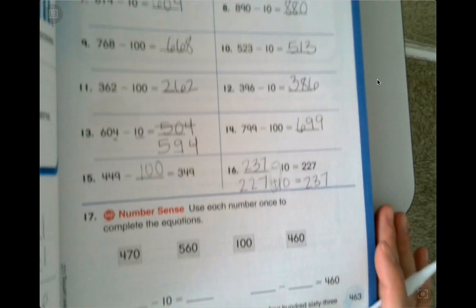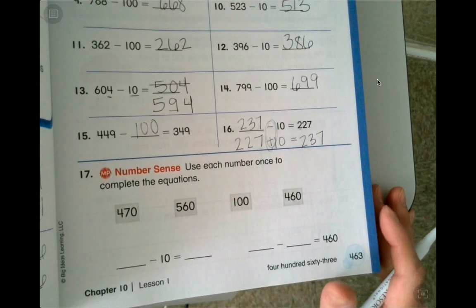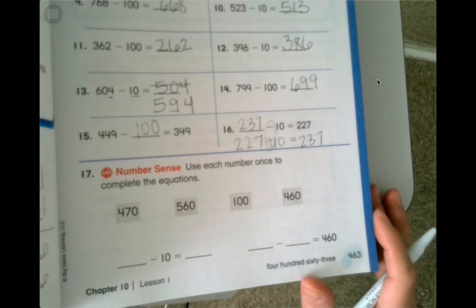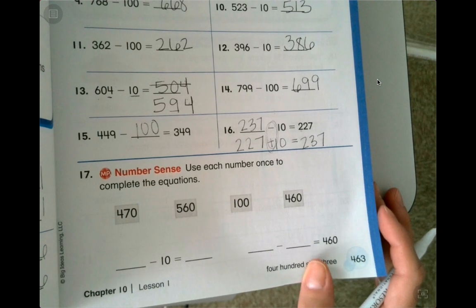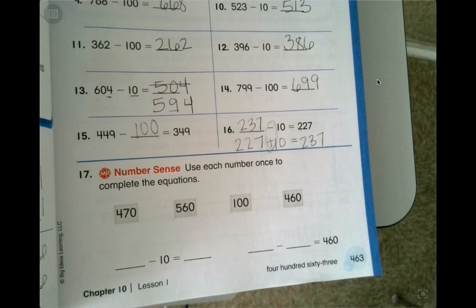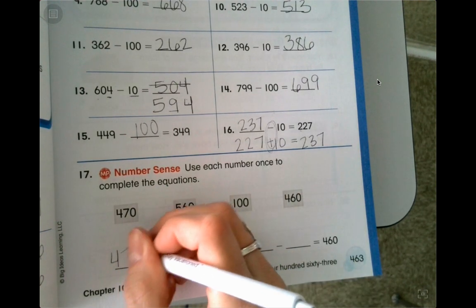I love that. All right, who got to the bottom? Oh, you guys are making my heart happy. I finished. All right, who did it? Who thinks they got it? All right, Jay, what do you think you got? I got for the first one, 470 minus 10 equals 460. Very good.